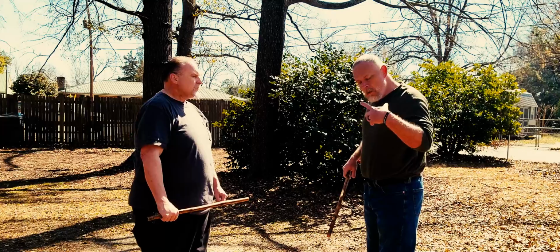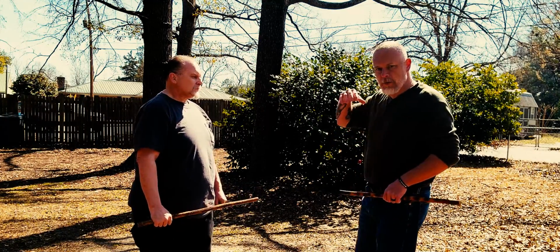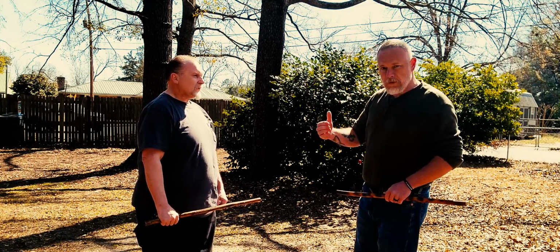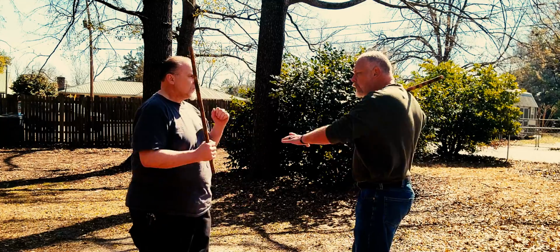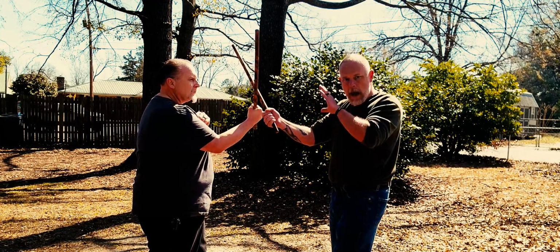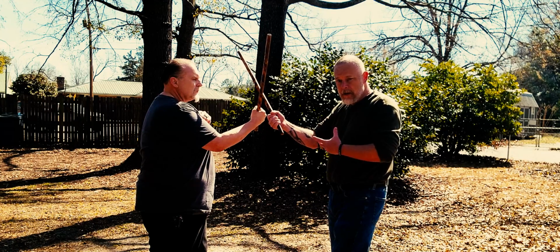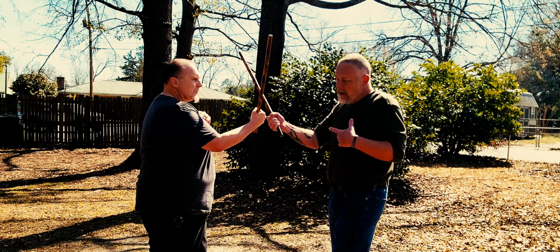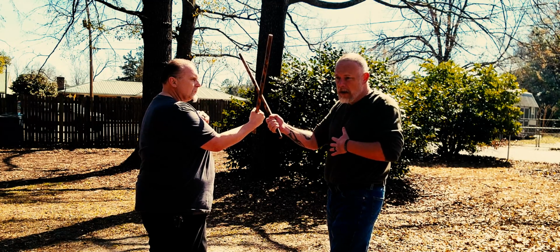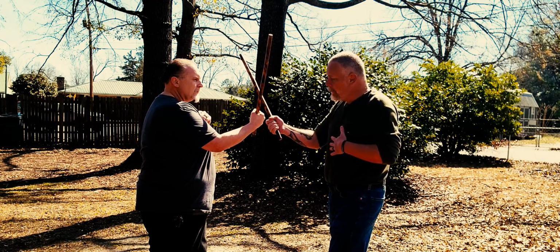So what we want to do is attack to force him to react. So when we throw this, he has to block. Because if he doesn't block, he's going to get hit. Unlike with a feint, if I feint and he doesn't block, he doesn't get hit.